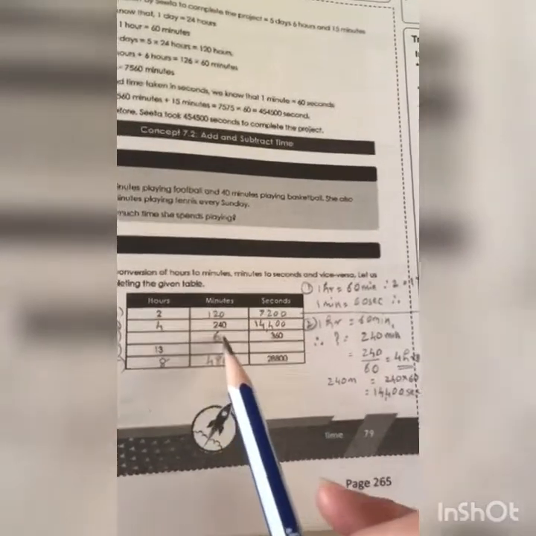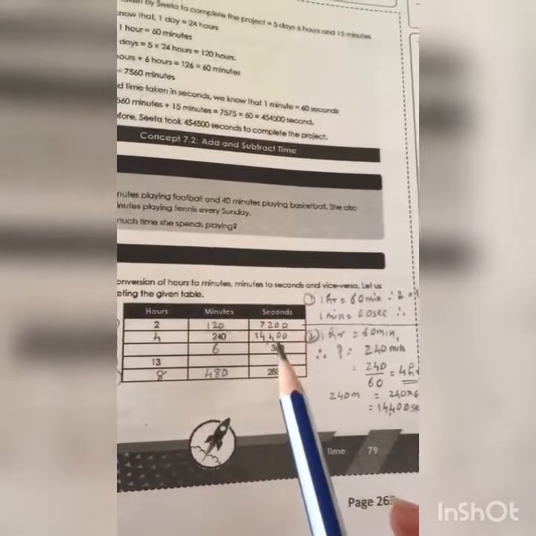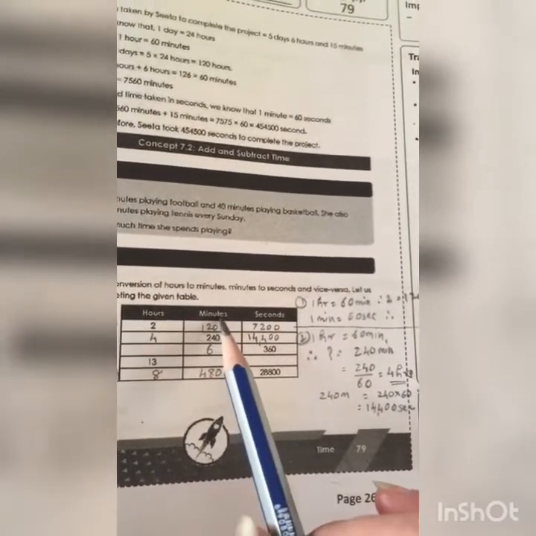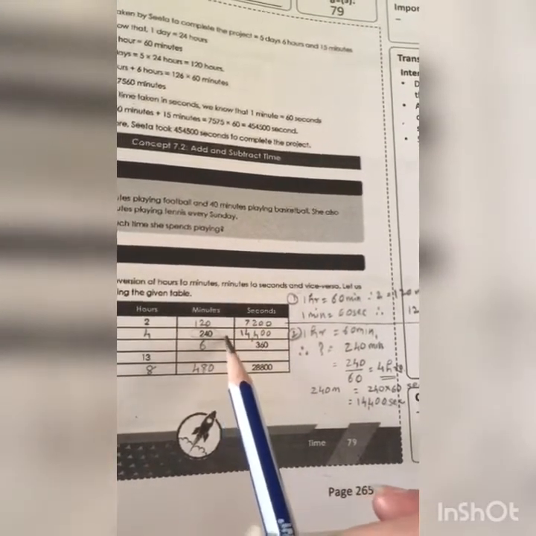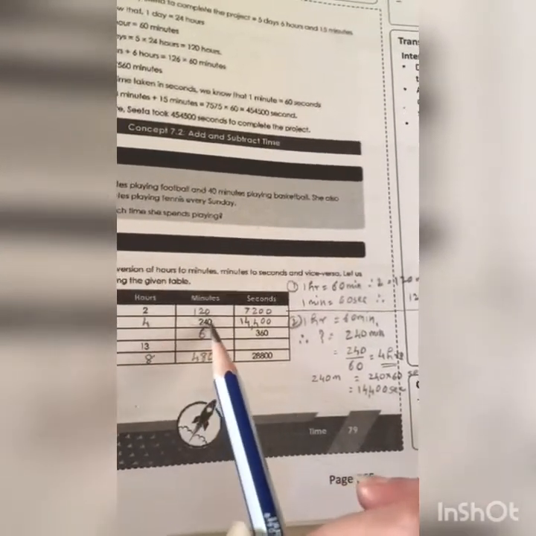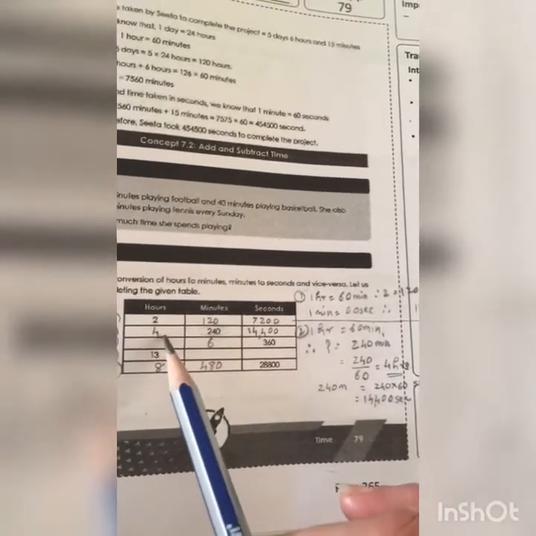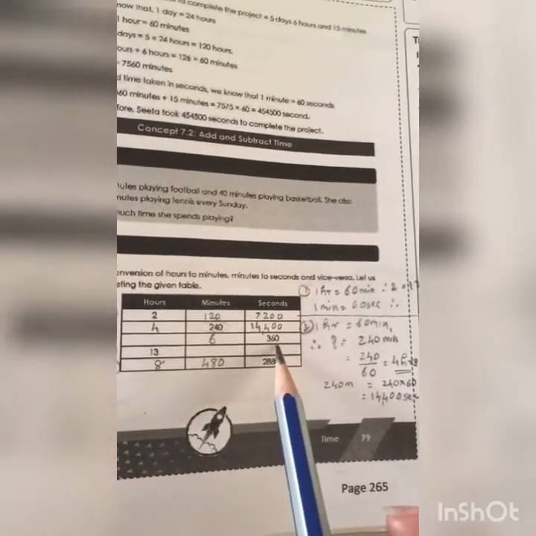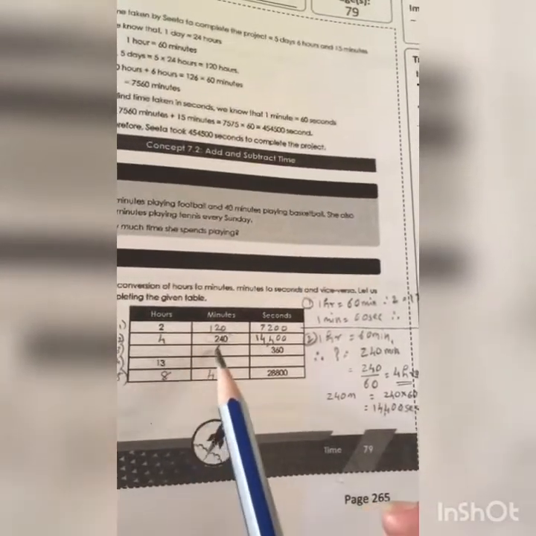Now here they have given the value of minutes. From minutes you are going to seconds. When you go from 240 minutes to seconds, you will multiply, that is 240 into 60, and when you want to convert minutes to hours, you will divide by 60. When you divide 240 by 60, you get 4. Again here seconds to minutes and minutes to hours, you will divide by 60. Again you will divide by 60 and you get these values.